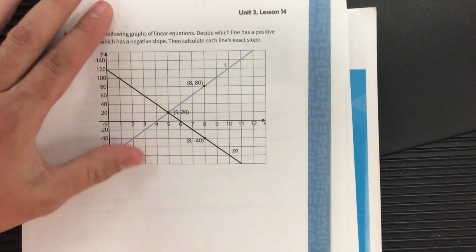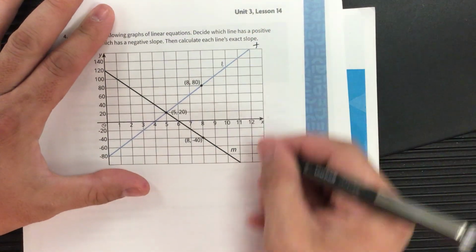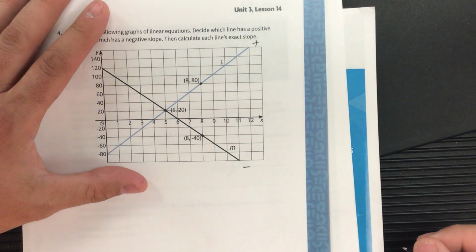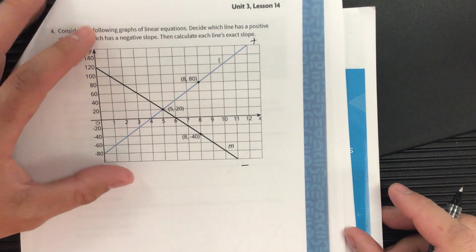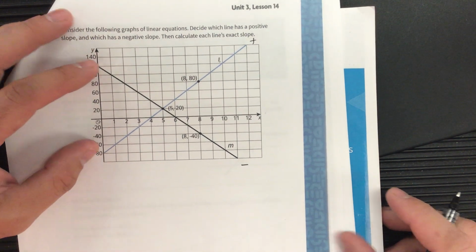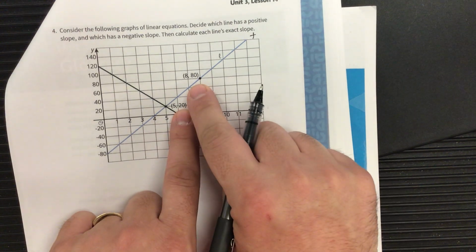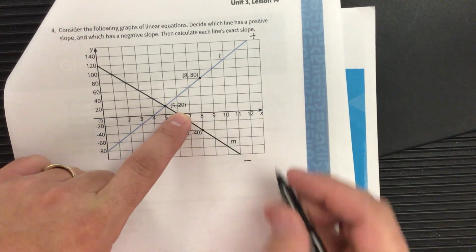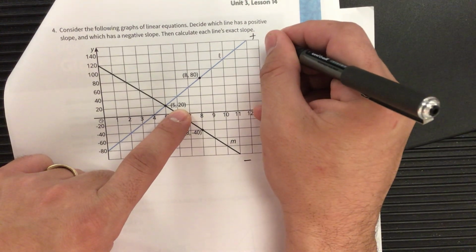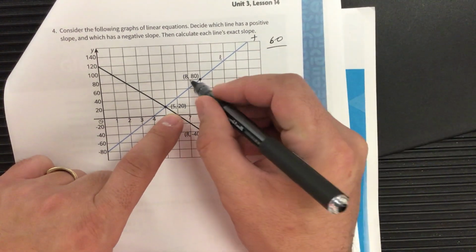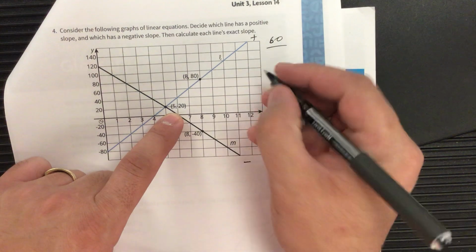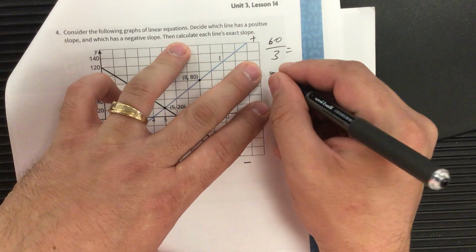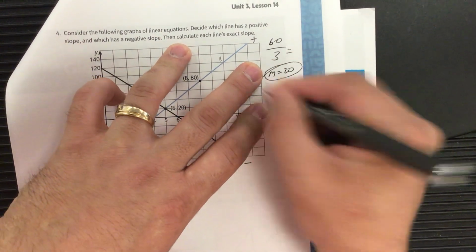Final question. Determine a positive and negative slope. That should be easy. I just put a little plus and negative by them. Now I need to determine the slopes. So let's look at this one first. Should be positive, right? It's going up. 80 minus 20 over 8 minus 5. Reduce. Slope is 20 for that one.